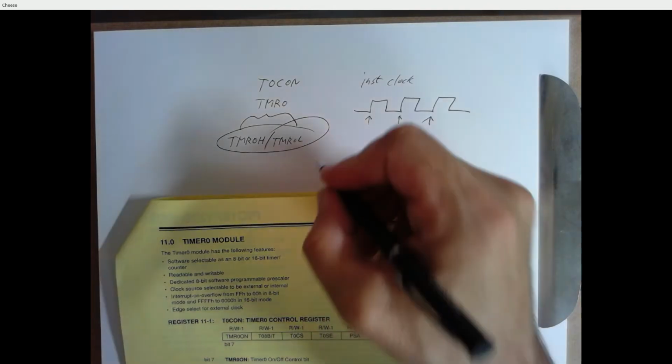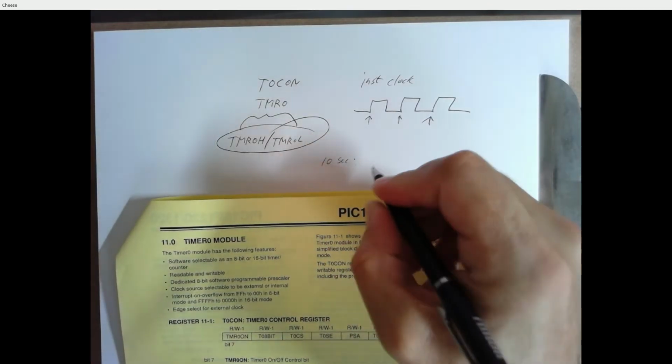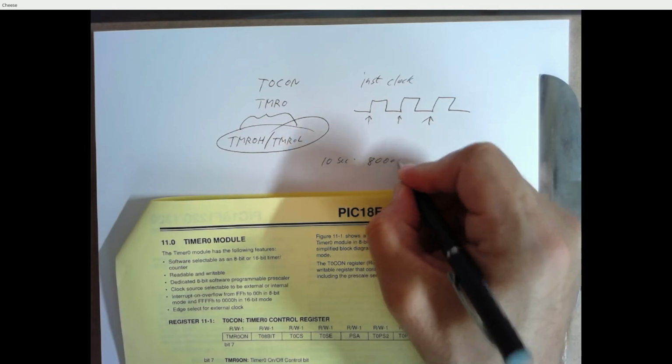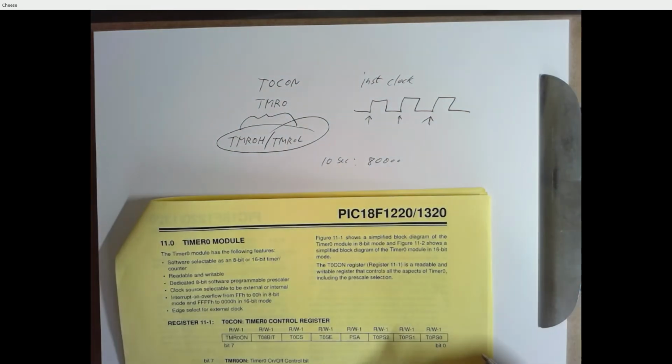Because if we wanted to wait 10 seconds, we would need to arrange for this register to overflow after 80,000 ticks. Well, we know that whatever value we put into a 16-bit register, after 65,000 ticks it's going to overflow.